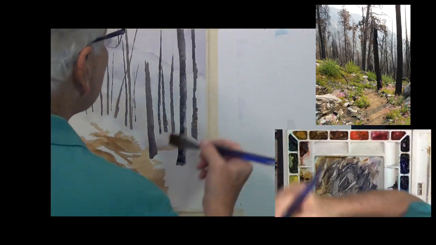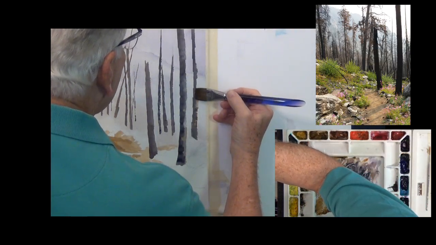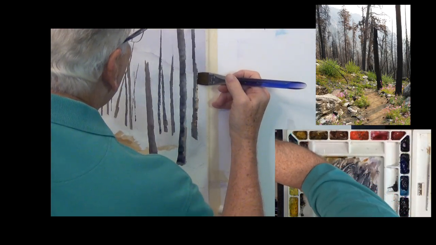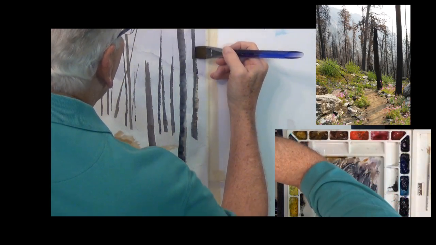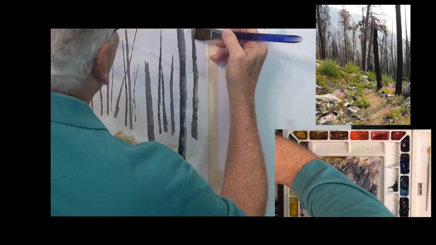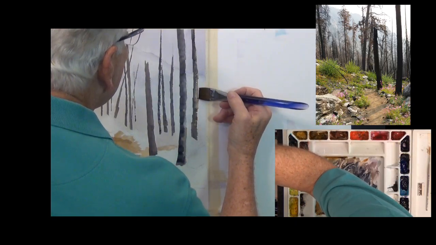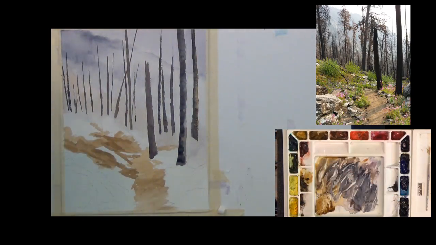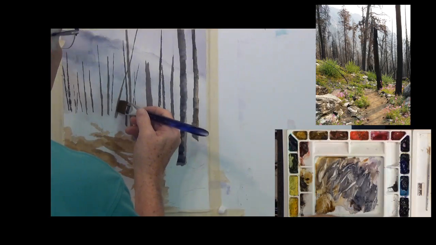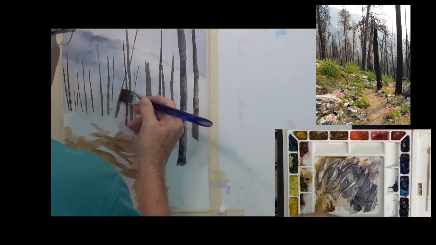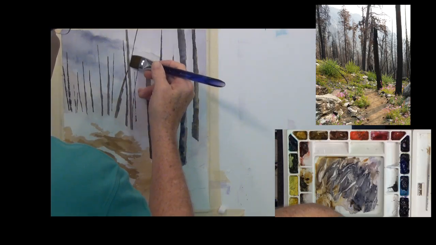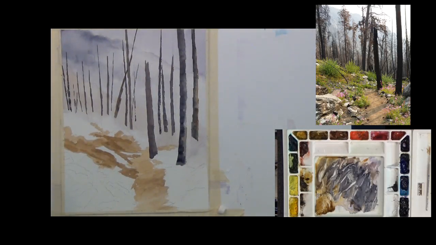Just get some water in there and sort of feather it out. Okay, and some of these I might put a little more definition on, maybe make them just a little bigger.